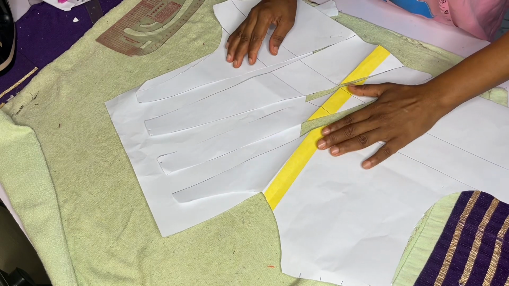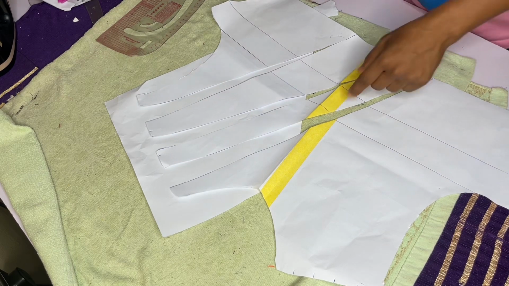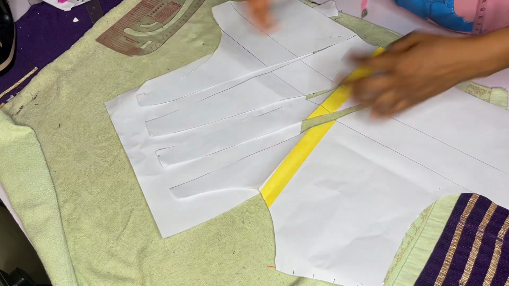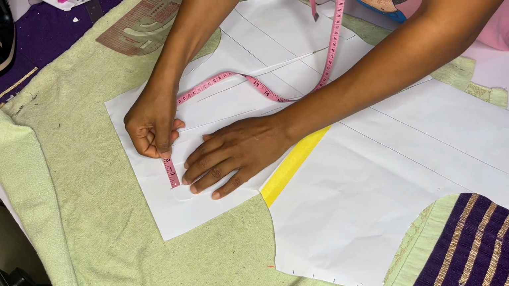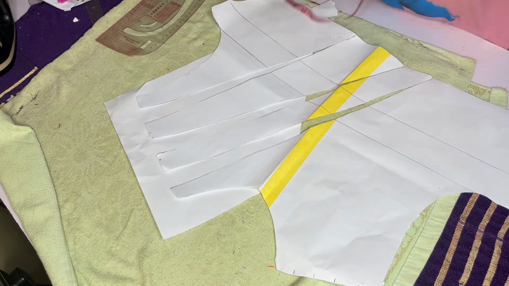Do you see the paper? It's not here, but don't worry, we'll just leave it on the side. So you now determine how wide you want it. So I'll just do 1 inch, 1 inch, 1 inch.